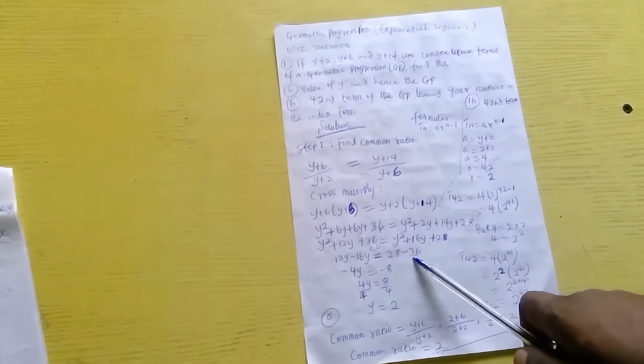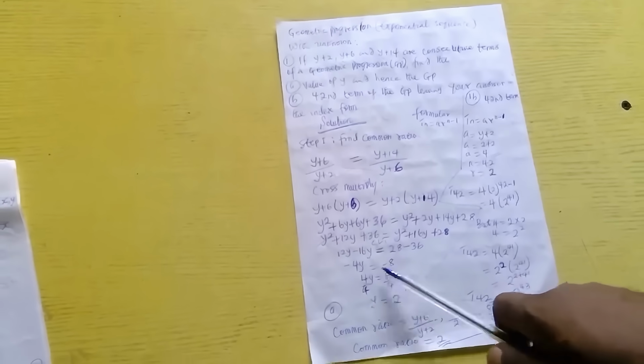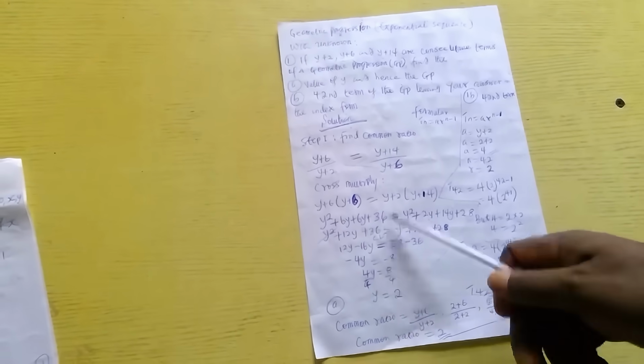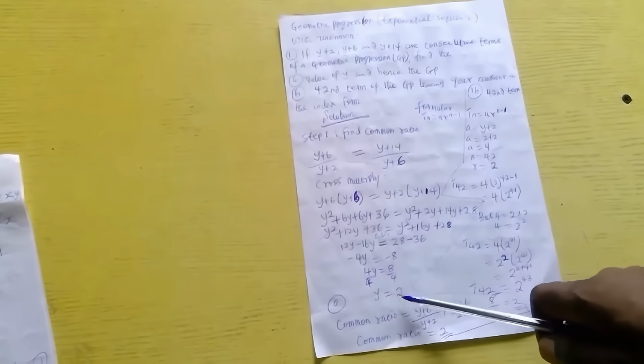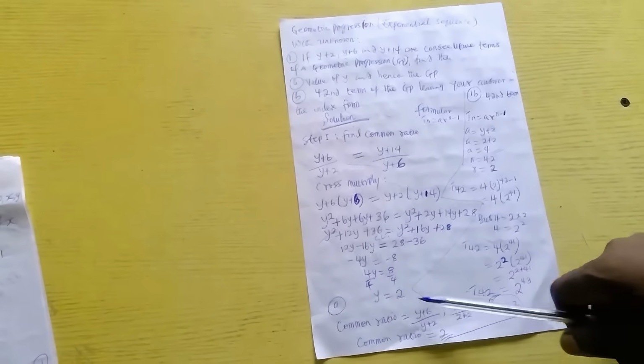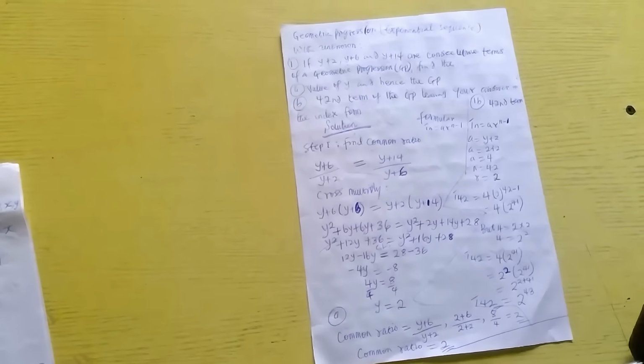You have 28 minus 30. So when minus is on both sides, you cross them off. That is a simple rule. Now 4y equals 28. Divide both sides by 4. So y is equal to 2. And that's how we get the common ratio.